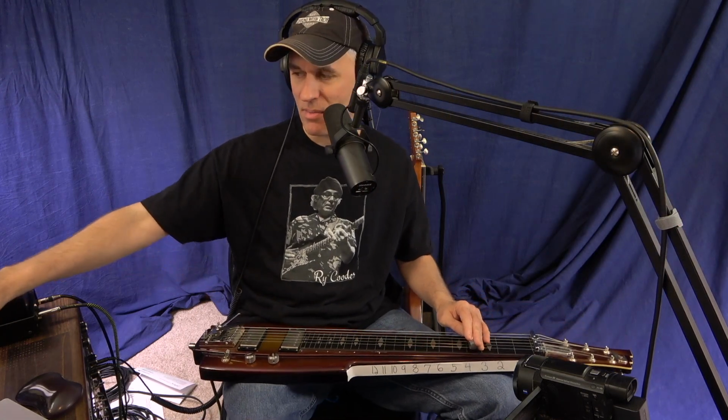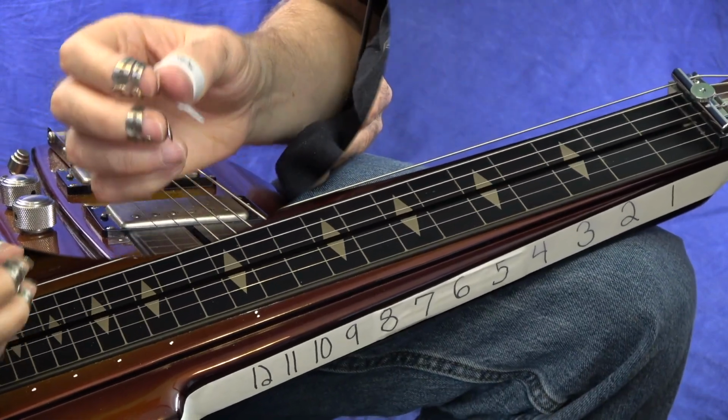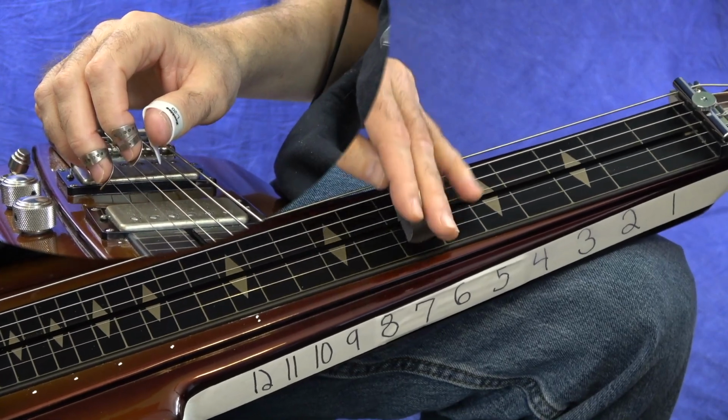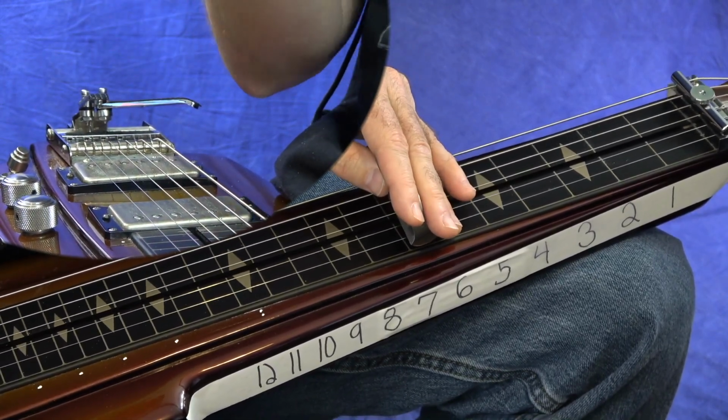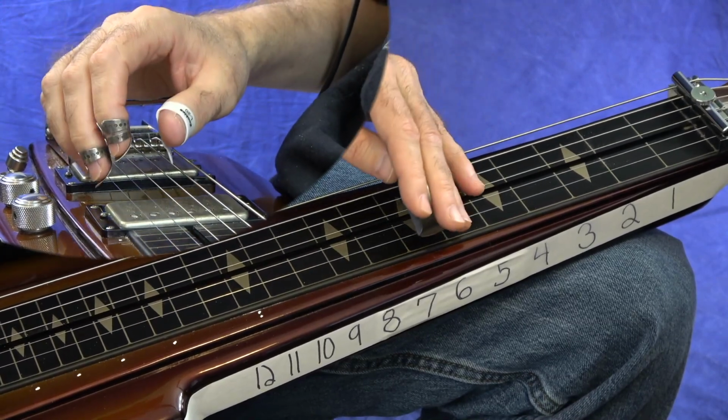So let's talk about some note choice to give you this kind of sound. We're in the key of D. I'm just going to keep it fairly simple and stay in the key of D. You want to start off just by hitting chord tones and seeing how that sounds.